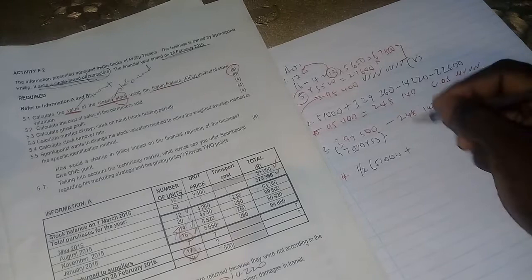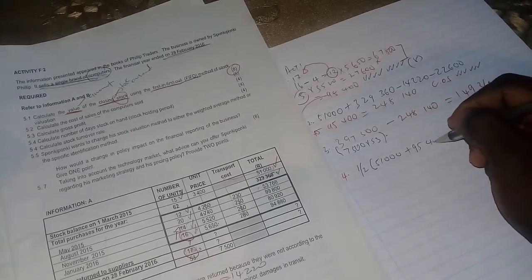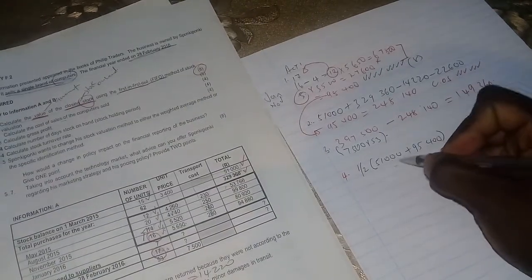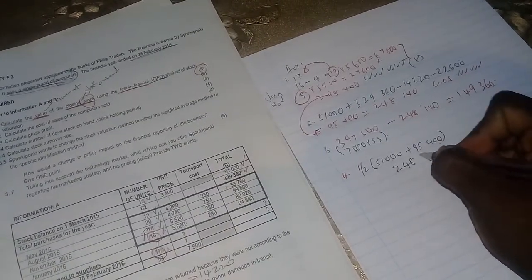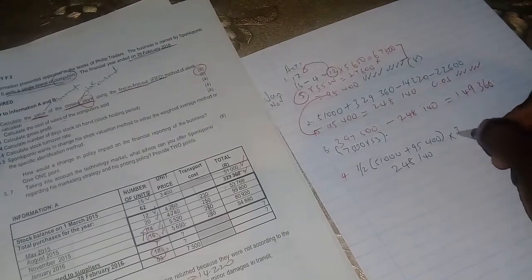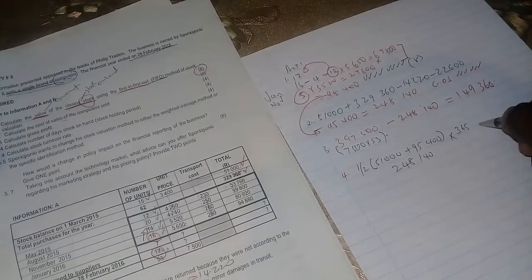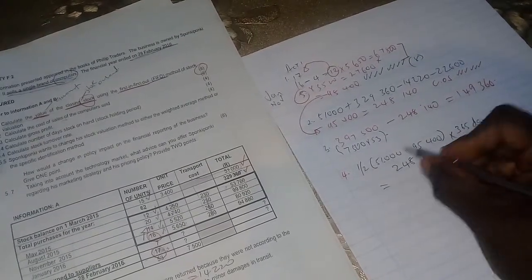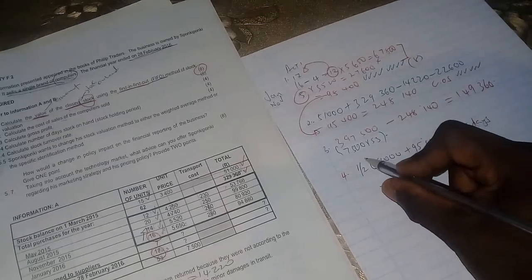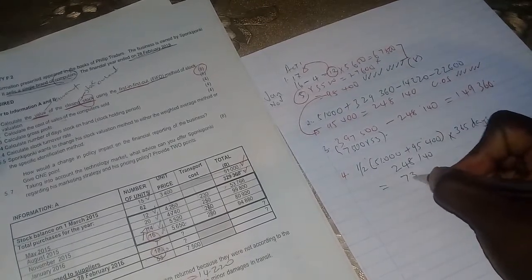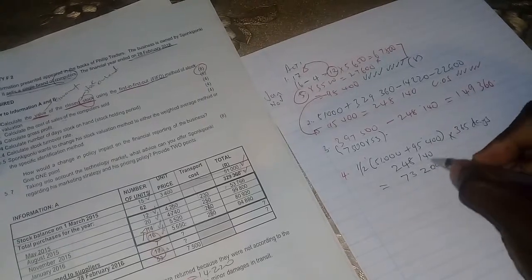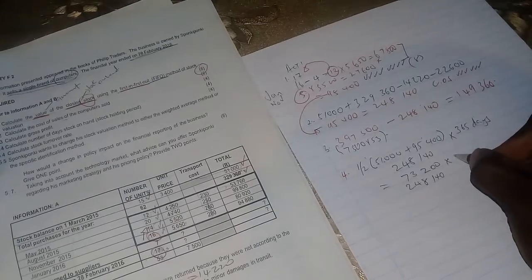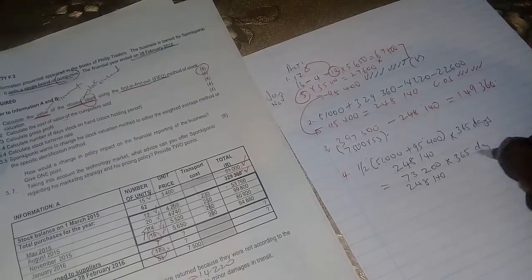This is your closing stock, which is 95,400. Then you close all over your cost of sales. You refer to number 3, which is 248,140. Then you always multiply by the number of days in a year. When you take the 2, you add them together and you divide, you get an amount of 73,200. Then all over 248,140 multiplied by 365 days.